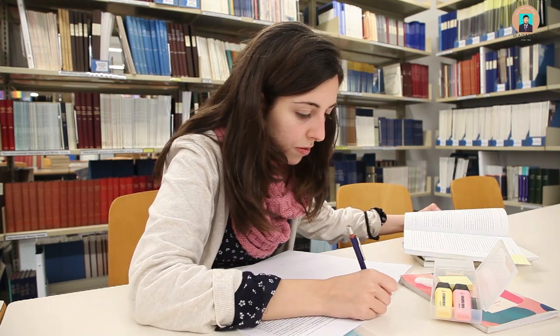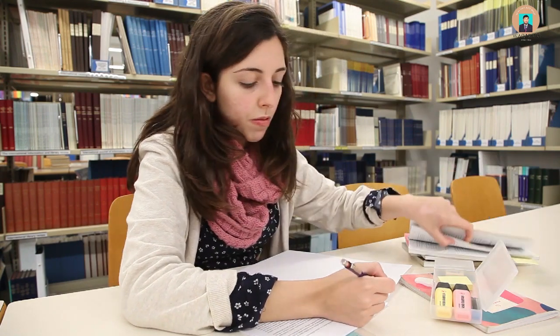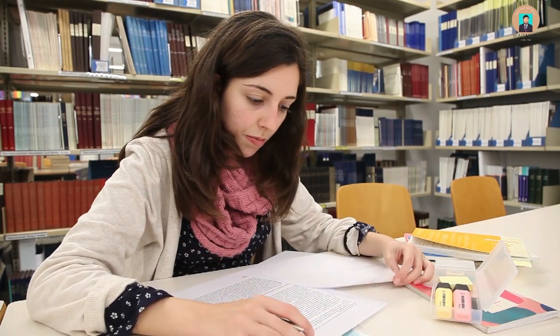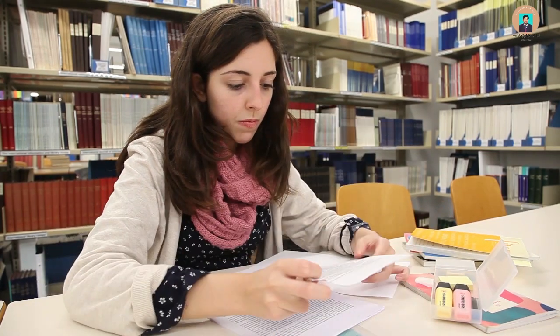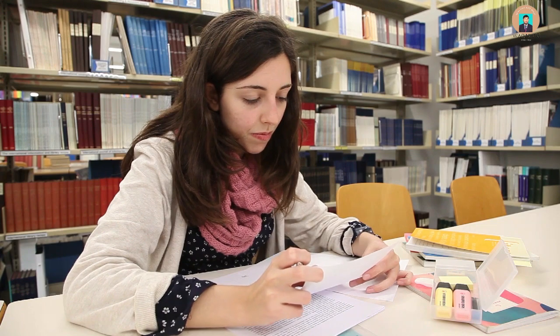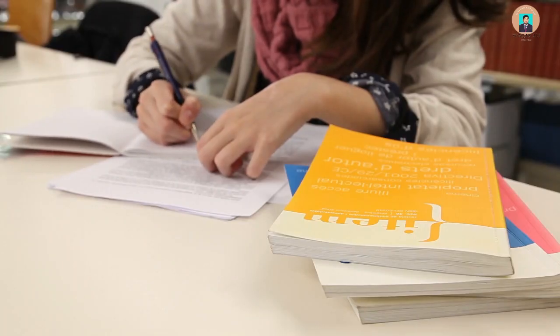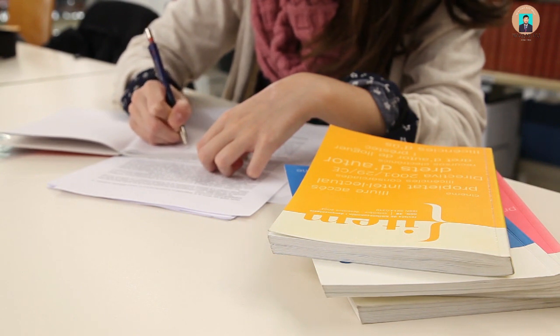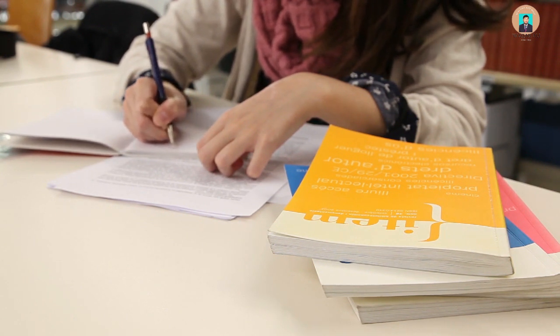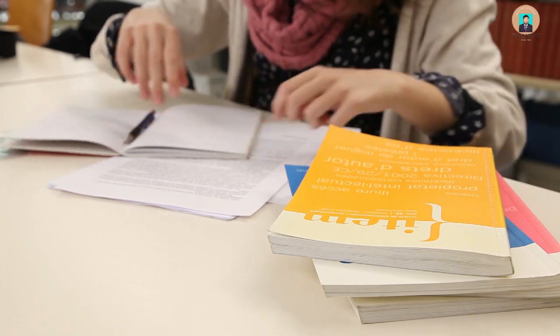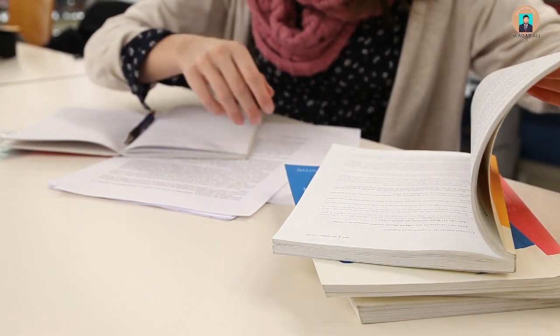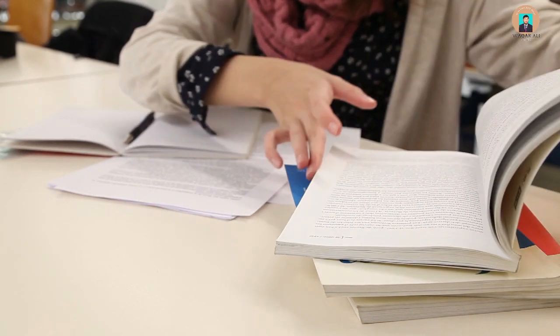4. Subjective assessments. Subjective assessments involve open-ended questions, essays, or problem-solving tasks that require students to demonstrate their critical thinking, analysis, and creativity. These assessments are designed to evaluate higher-order thinking skills and the depth of students' understanding.